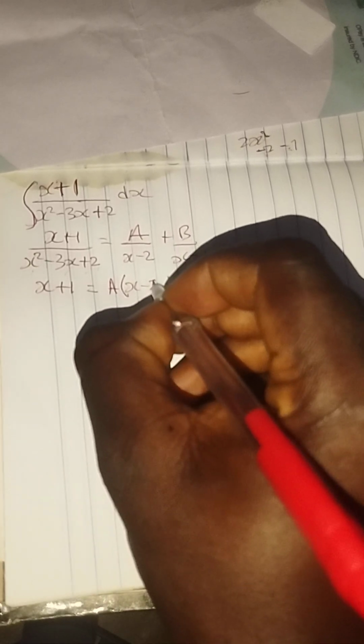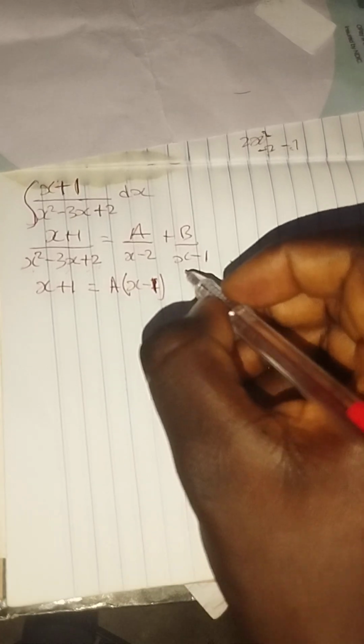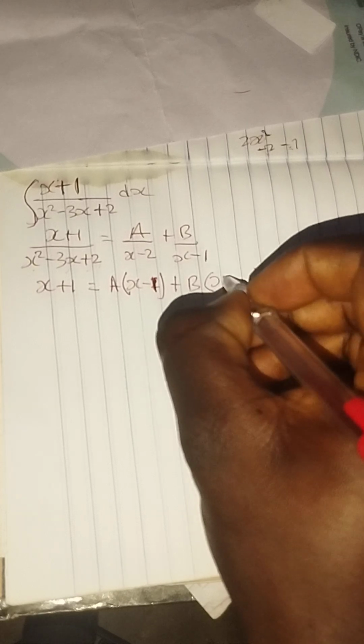Then now we'll bring down this, multiplying both sides by the denominator. We bring down both sides. Now we have x plus 1 equals A bracket x minus 1, plus B bracket x minus 2.